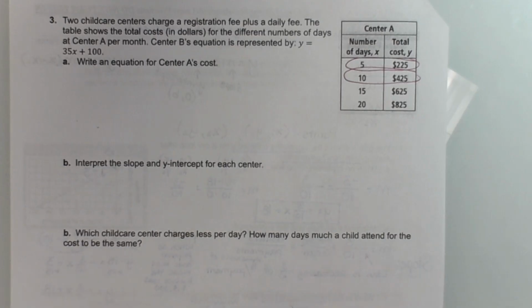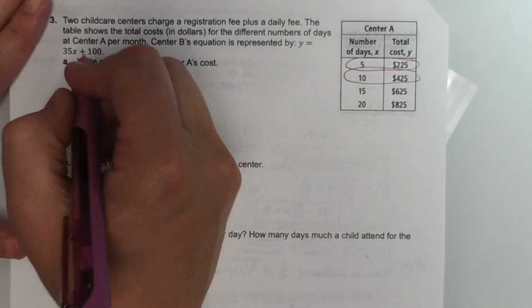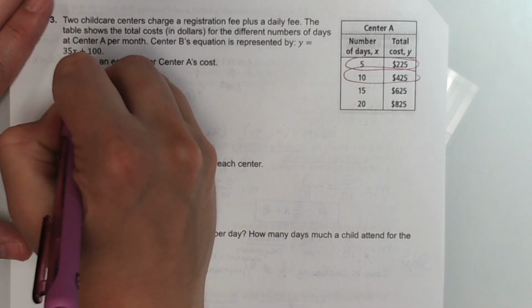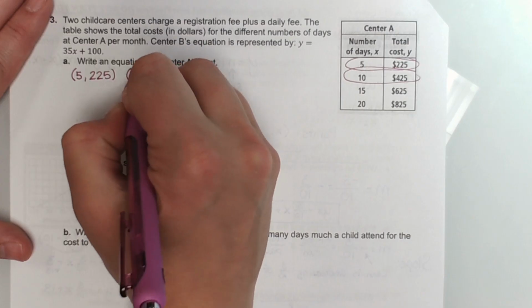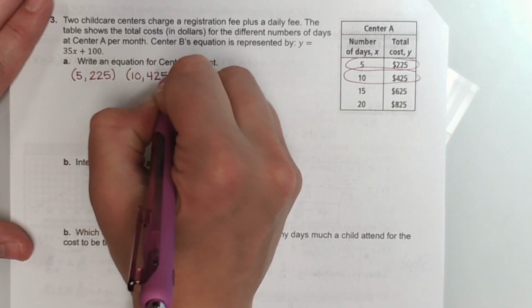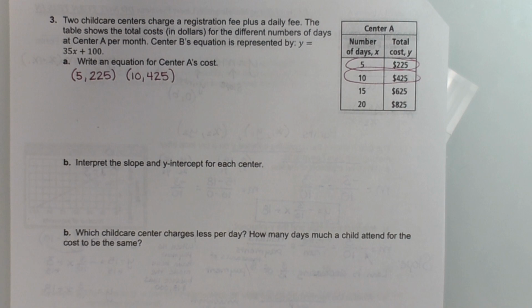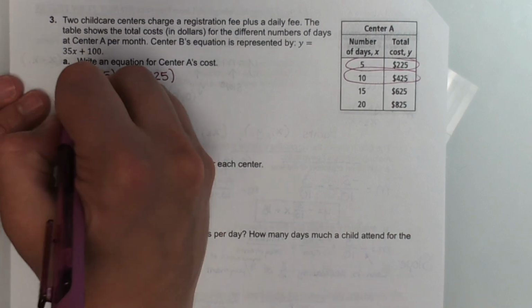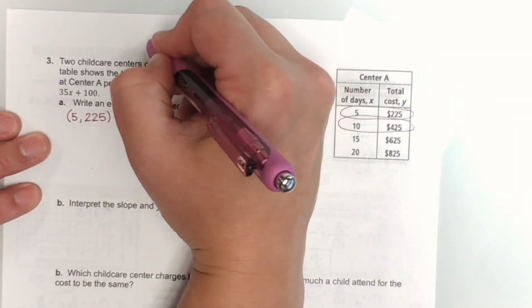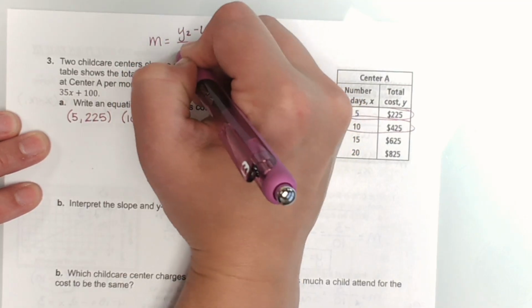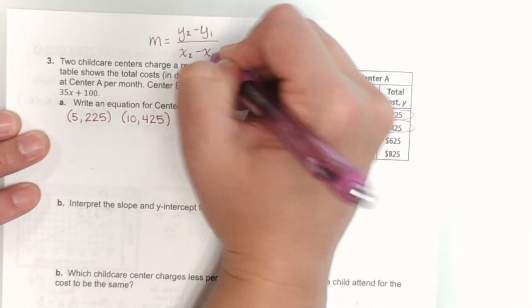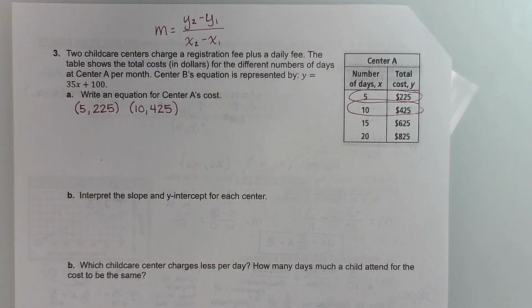Wait, how are those 2 points? They are x's and y's. They are the points (5, 225) and (10, 425). If I'm going to do the slope formula, which we wrote on the front, I'm going to write on top here real quick. Common things that people make mistakes on with the slope formula, other than positives and negatives. Positives and negatives throw people off, so keep an eye on those.